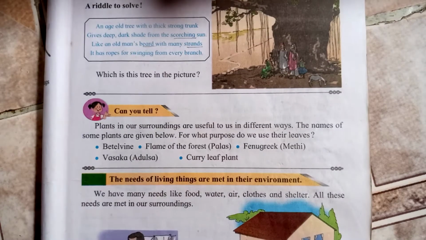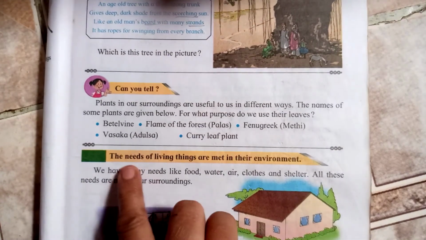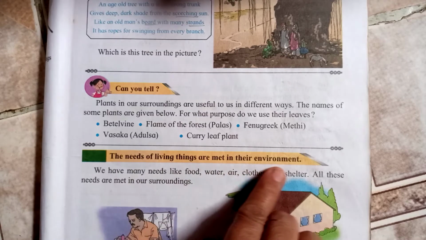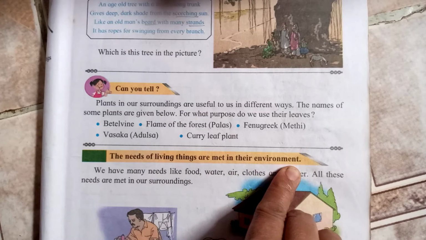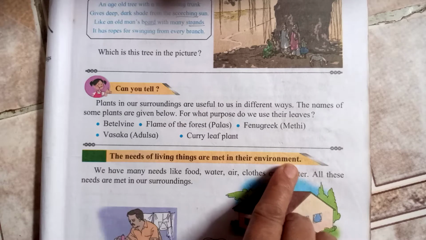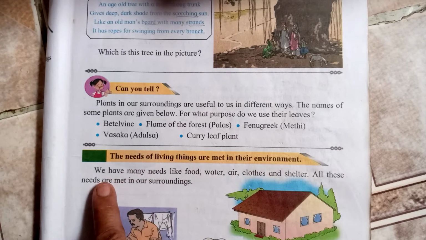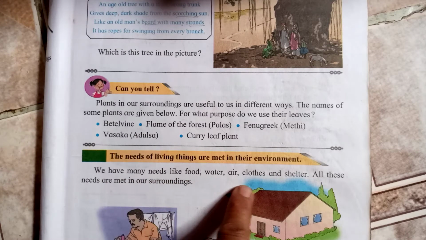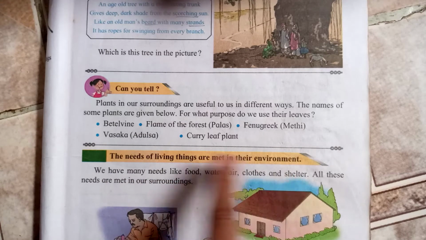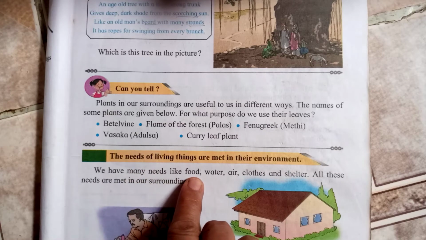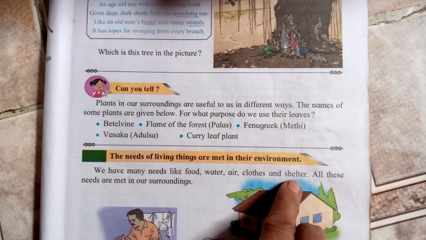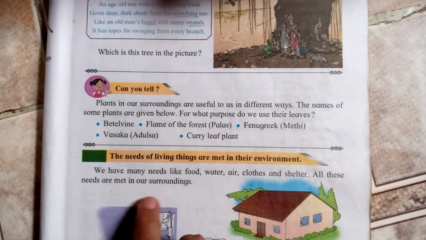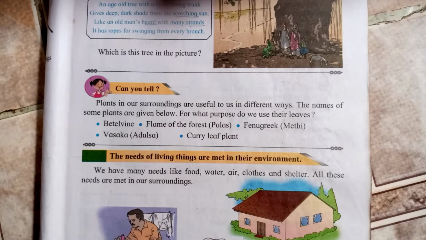Okay, children, now we will move forward. The needs of living things are met in their environment. Whatever the living things need, we get everything from our environment. We have many needs like food, water, air, clothes and shelter. As human beings, we all need food, water, air, clothes and shelter. All these needs are met in our surrounding. We get all these things from our environment.